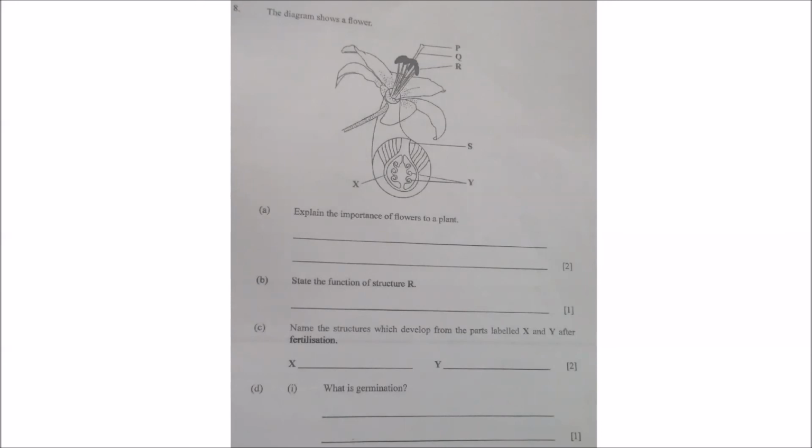All right, so the reason why flowers are important, we notice the sexual reproductive organs of a flower. This is how a flower is going to create an offspring. That's going to be the main benefit of flowers to plants.